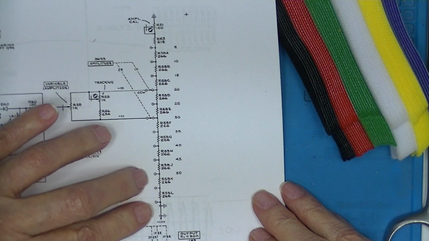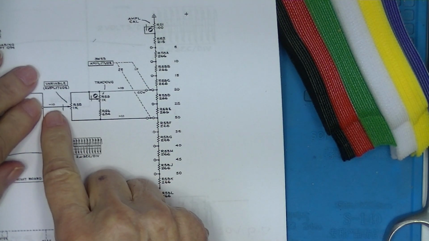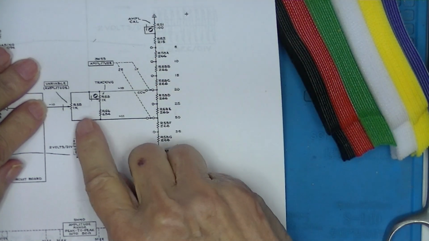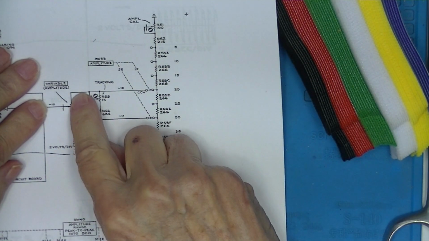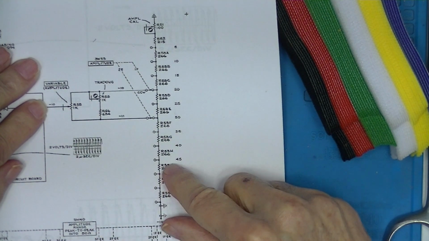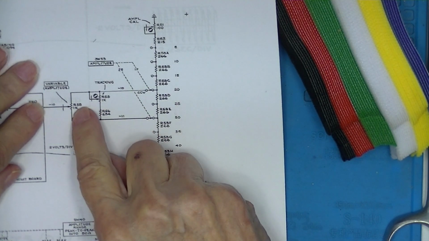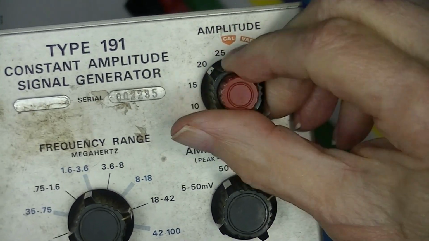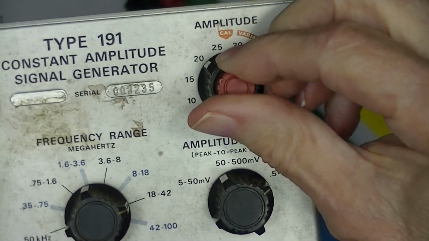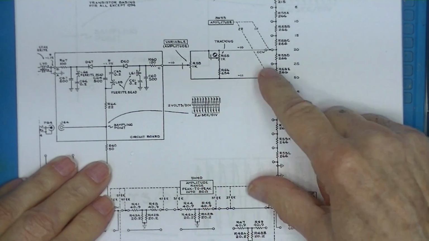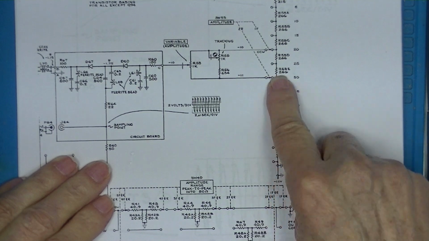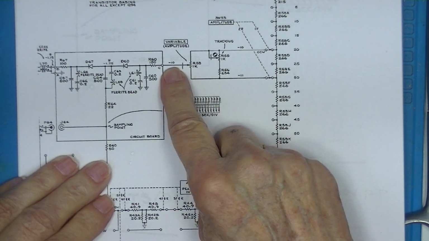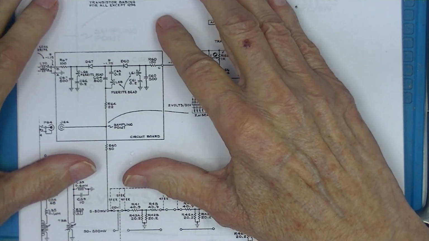selects the drop across any two of these resistors. The output voltage here is coarsely selected by this 10 position switch and finally adjusted by this variable potentiometer. This 10 position switch and this variable potentiometer is this switch and this potentiometer. This reference voltage, which is coarse selected by the 10 position switch, fine selected by this variable potentiometer, is input into this board, which is a peak-to-peak detector.